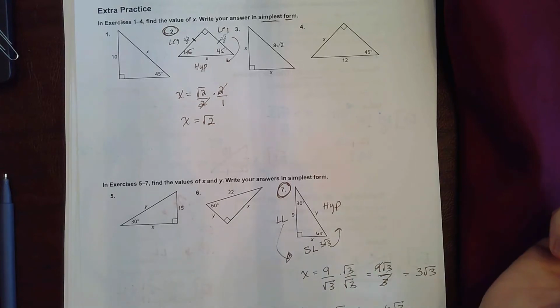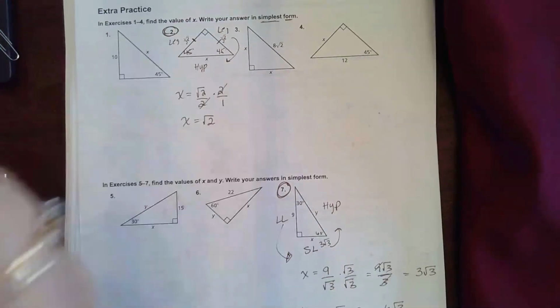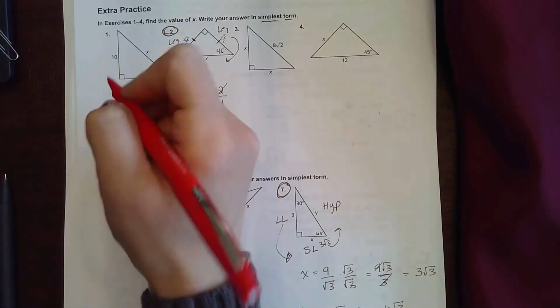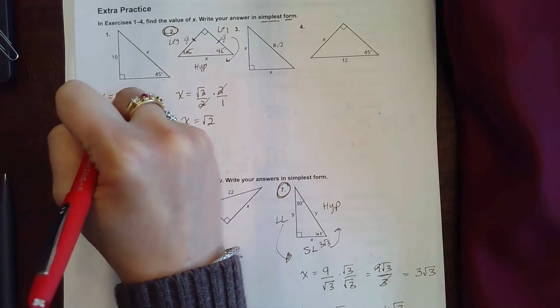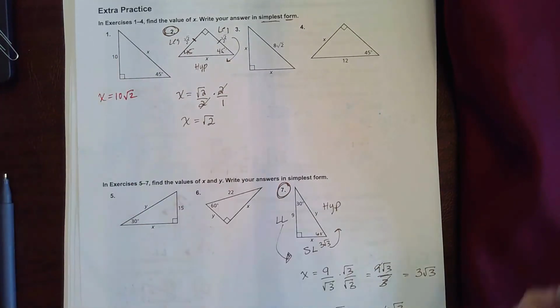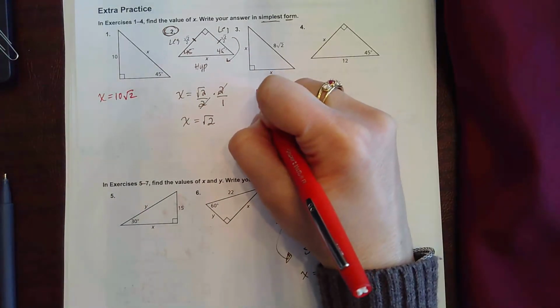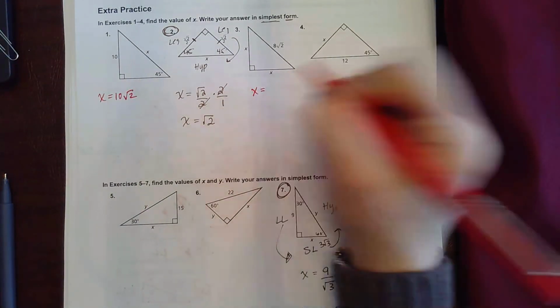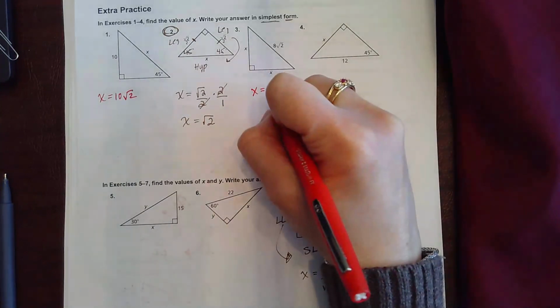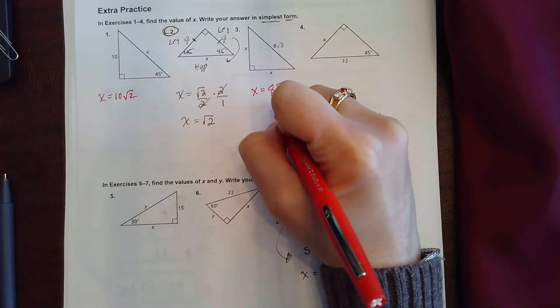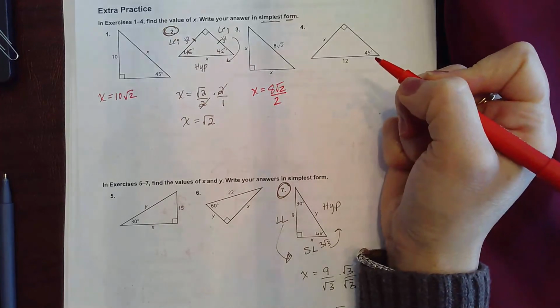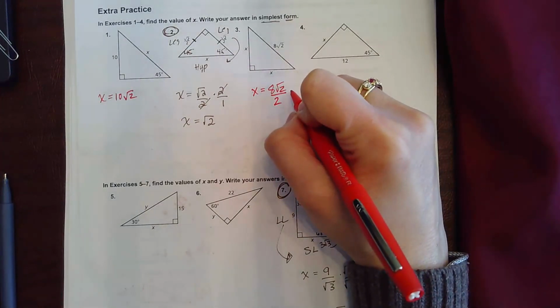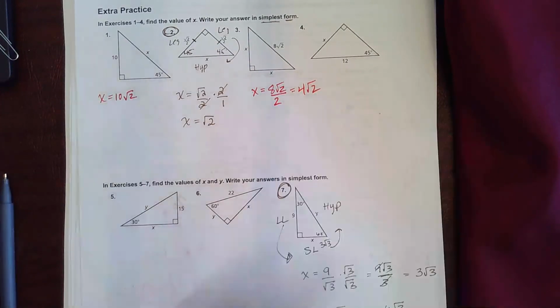All right, so hopefully you found this to be somewhat okay. This was a 45, 45, 90 triangle. So I got x to equal 10 root 2. For number 3, this was a 45, 45, 90 triangle. To get to x, because it's the same length for both those legs, I divided by 2. So I got 4 root 2 as an answer.